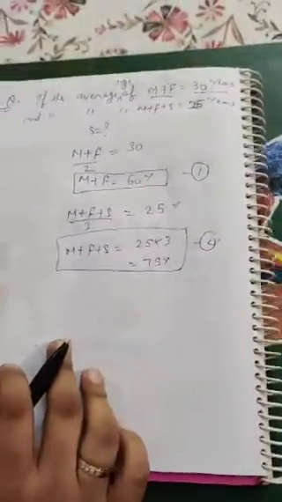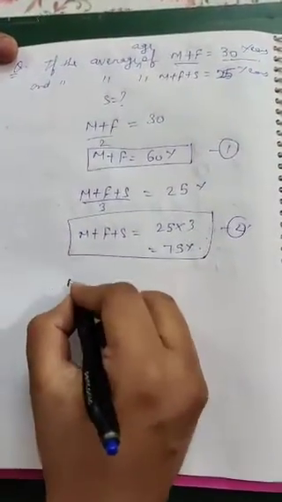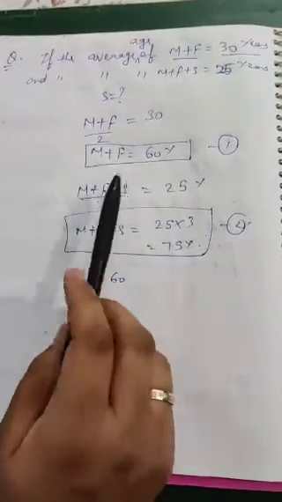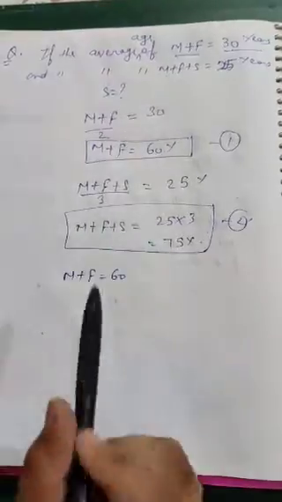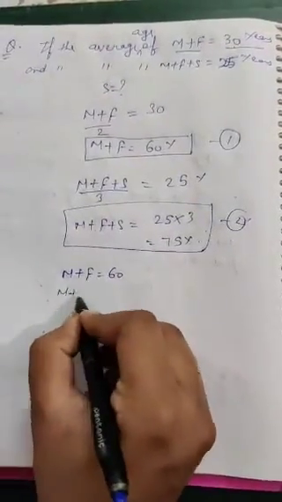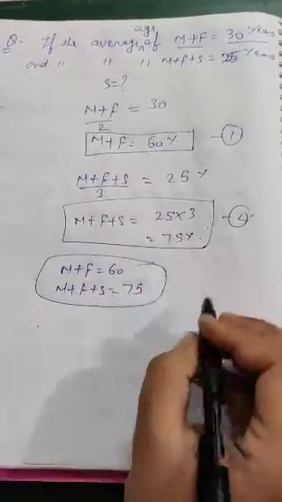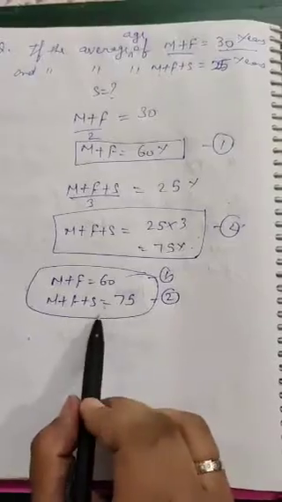It is clear from both equations that the age of mother and father together is 60, as we have already taken the average, and the age of mother, father and son together is 75 years. We have to find the age of the son.